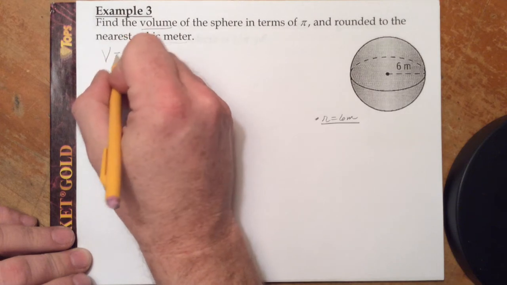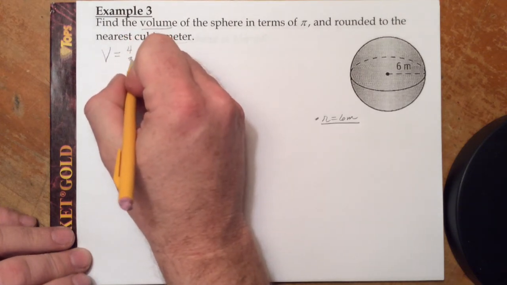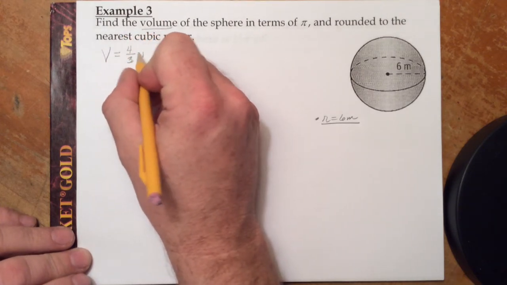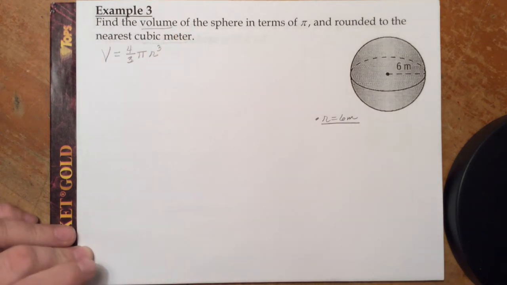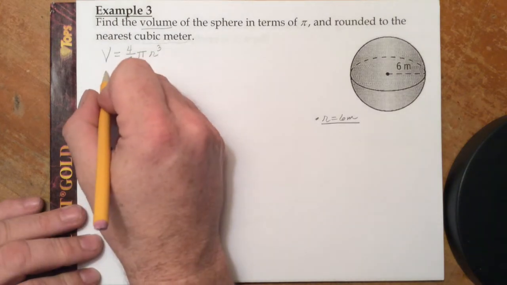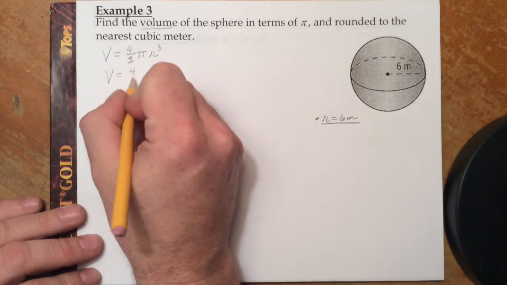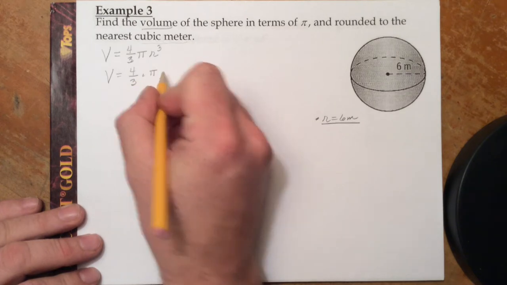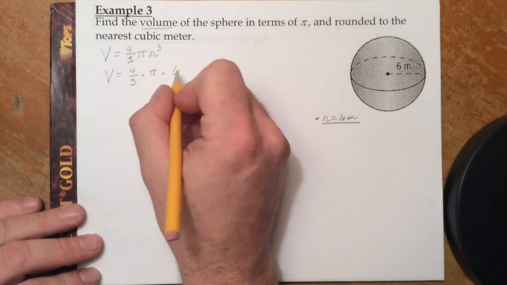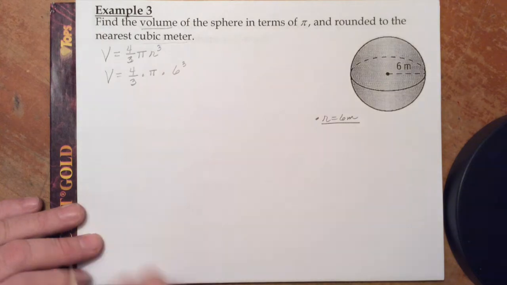The volume formula for a sphere is 4/3 times pi times the radius cubed, or to the 3rd power. So we have the volume is 4/3 times pi times the radius, 6 meters cubed.